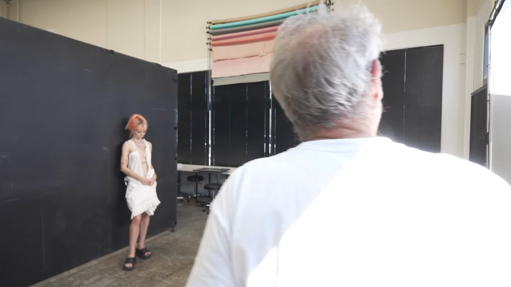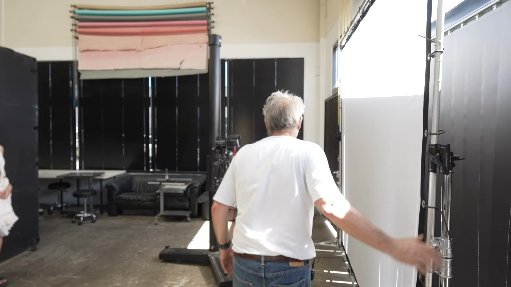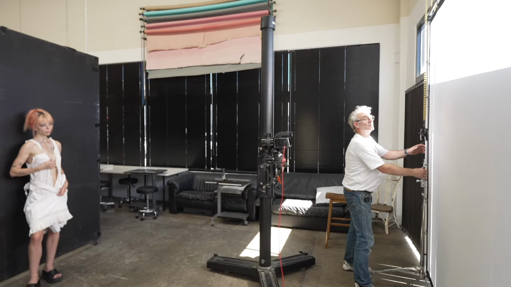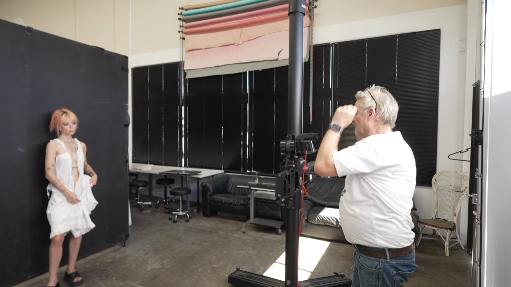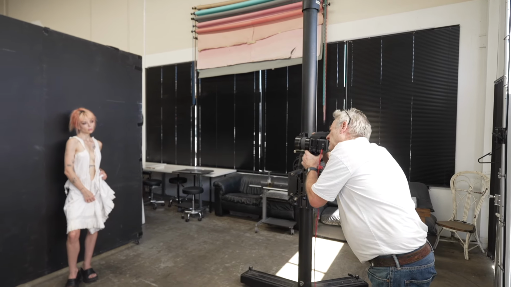I did like that light sitting there personally, not as high as the original light, but just sitting above my head and coming in from that angle. Cool.